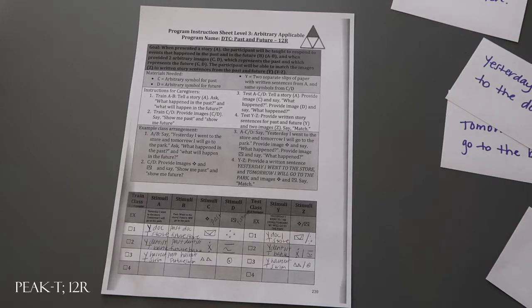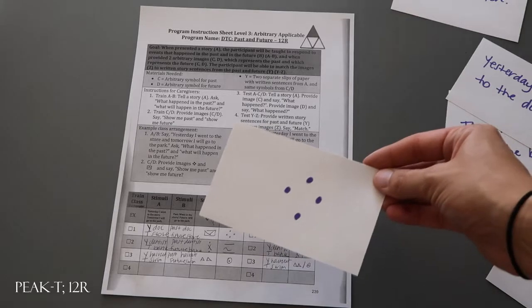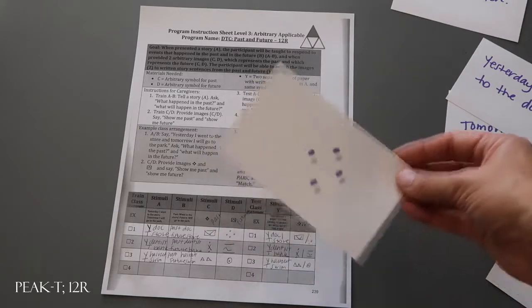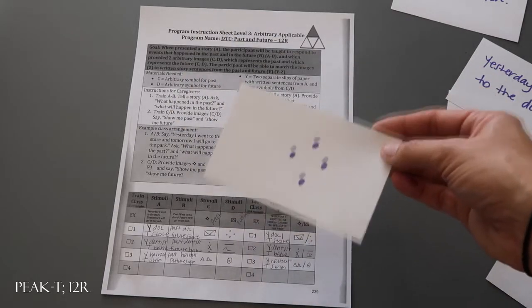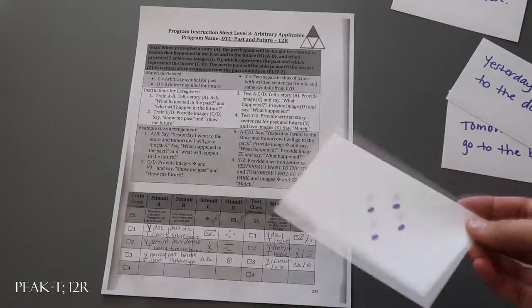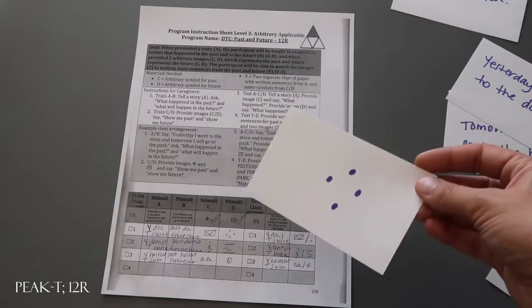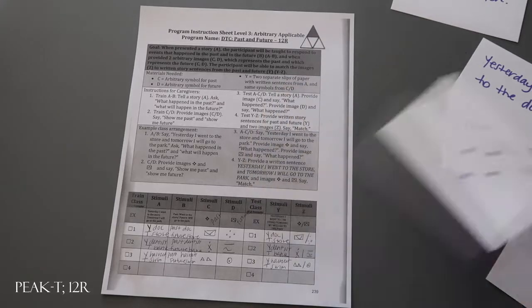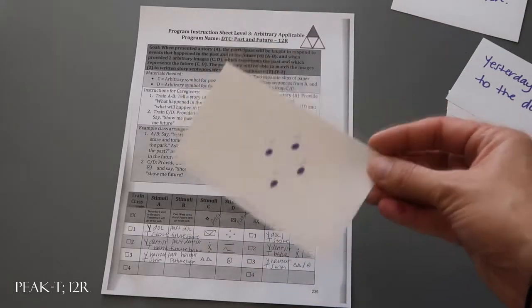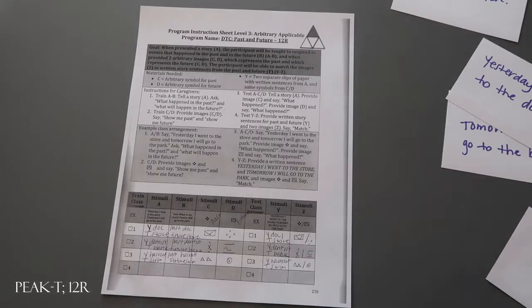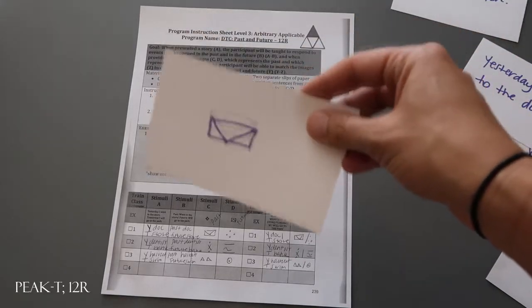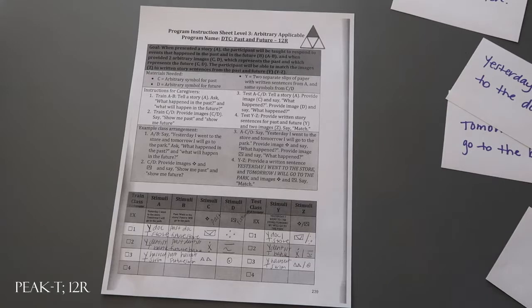Third block, you're going to do test A to C/D. So you're going to tell the story, and then you're going to provide this as the cue and say what happened. They should hopefully remember that this is the future symbol. So they're going to remember the story that you just said. So yesterday I went to the doctor. Tomorrow I will go to the store. What happened? They're going to tell you what happened in the future. They went to the store. What happened? Yesterday they went to the doctor. That's the past symbol. So again, 2 questions in each trial.